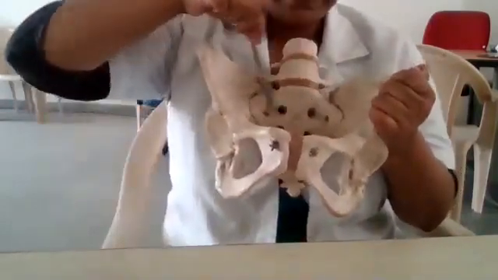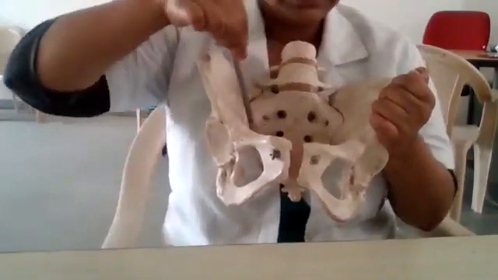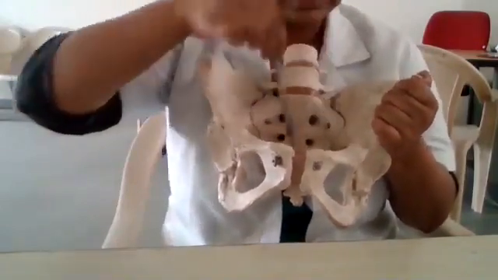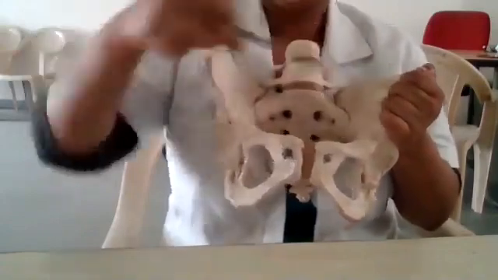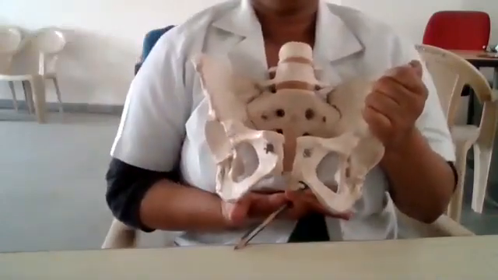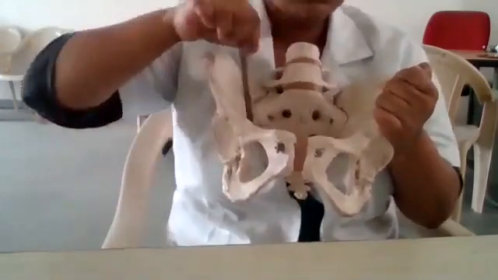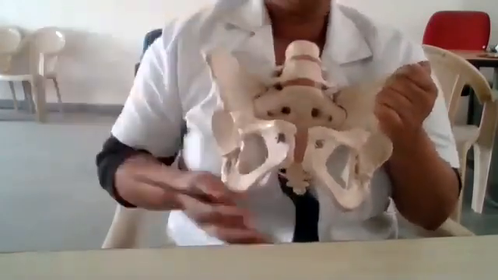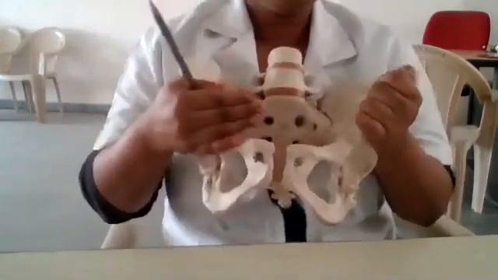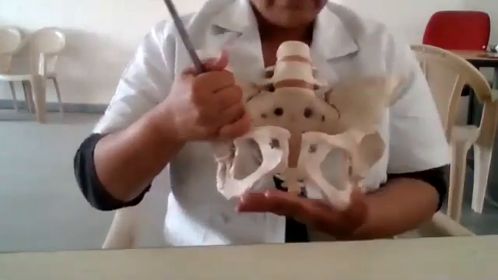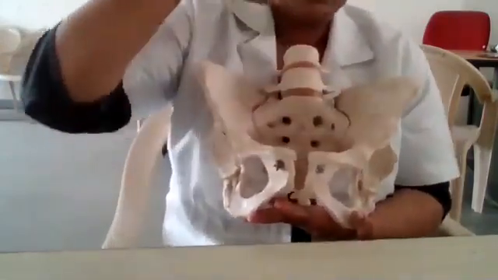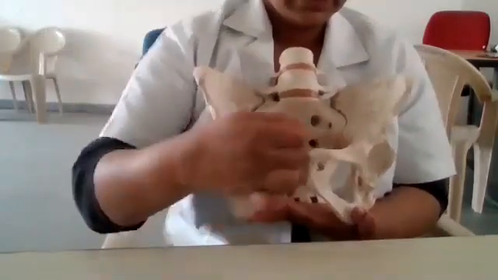The brim, this brim, is otherwise known as the pelvic inlet. The true pelvis is divided into three parts: pelvic brim or inlet, pelvic cavity, and pelvic outlet. Whereas the false pelvis is the part which is above this pelvic brim. You can see this is the pelvic brim, this boundary.